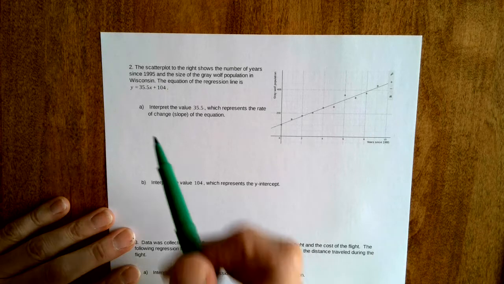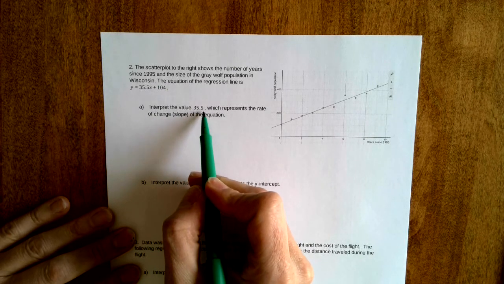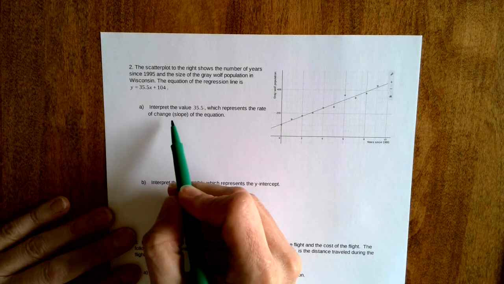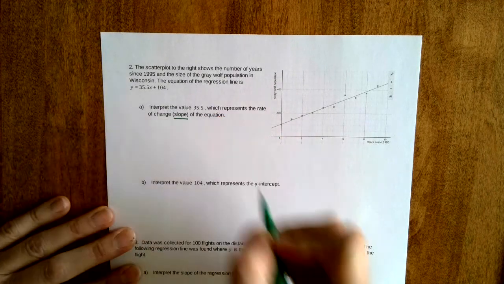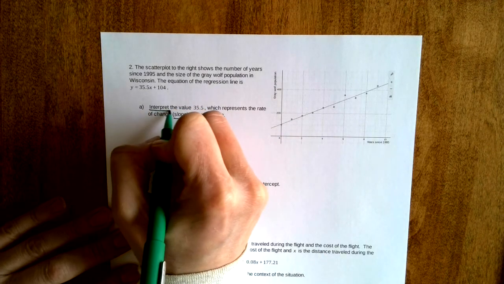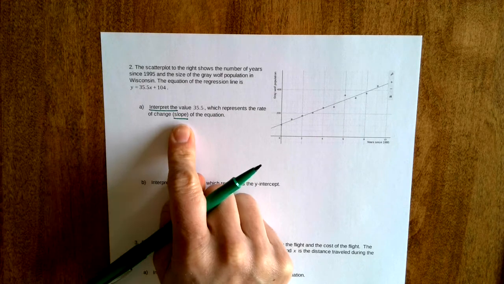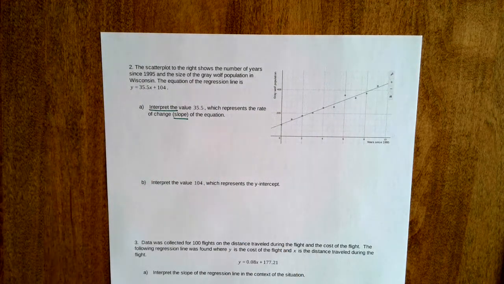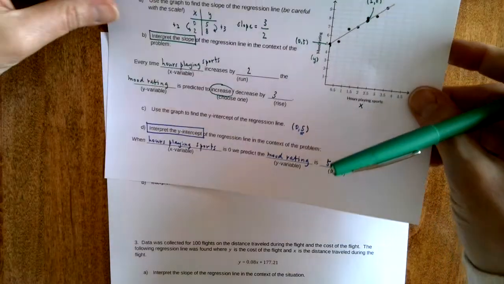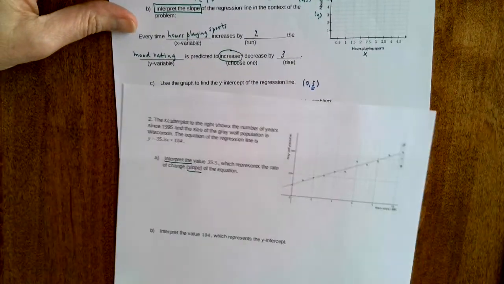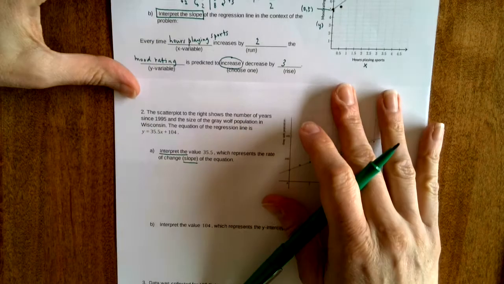All right, so now it says interpret the value 35.5, which represents the rate of change or slope of the equation. So they're asking us to interpret the slope. So I'm going to go back to here, and we're going to use this sentence frame. Maybe I'll put this here, so hopefully we could see both.